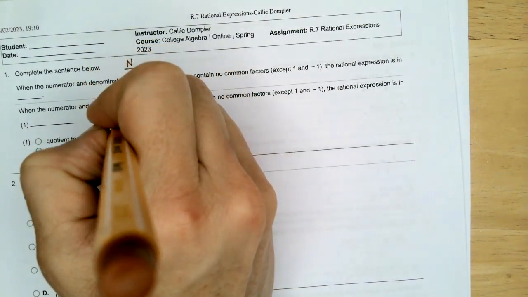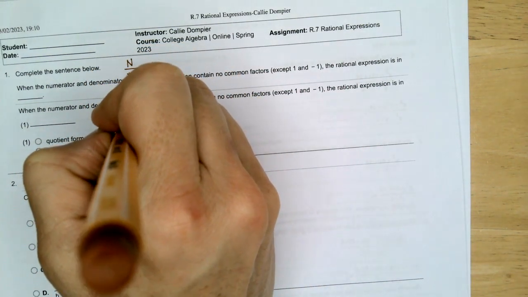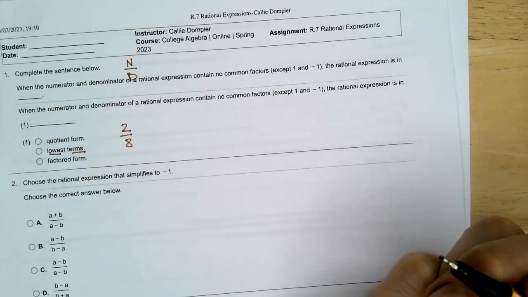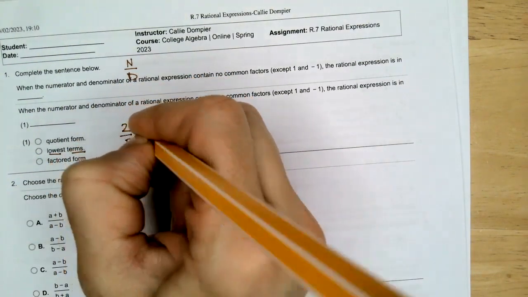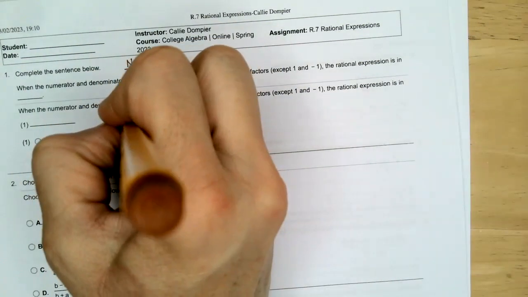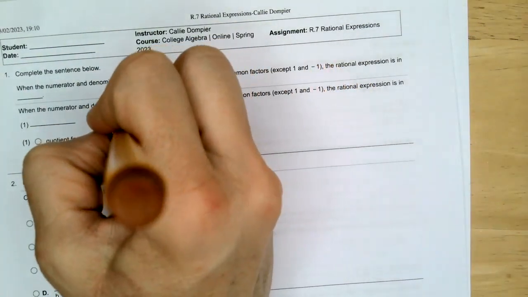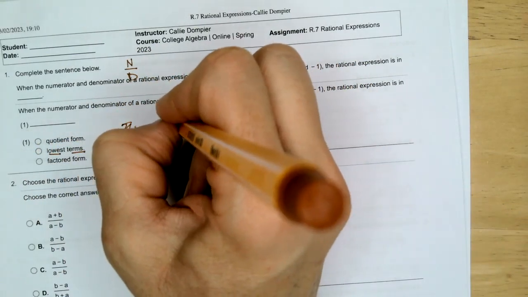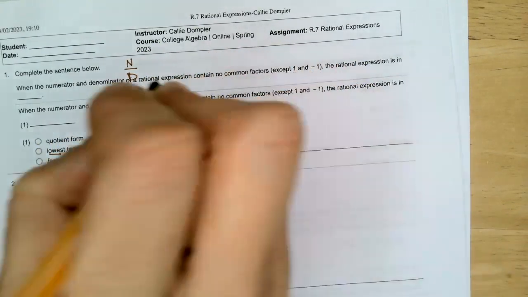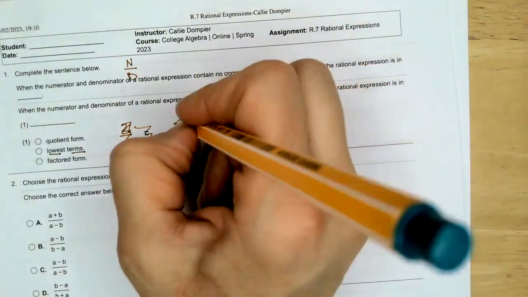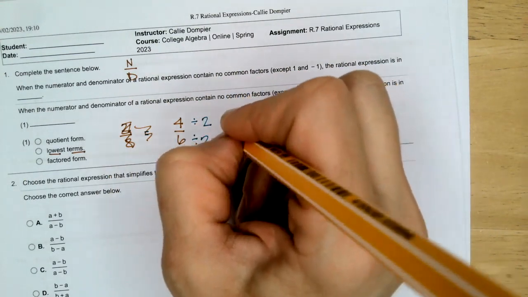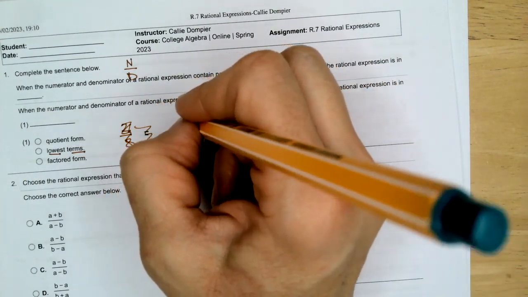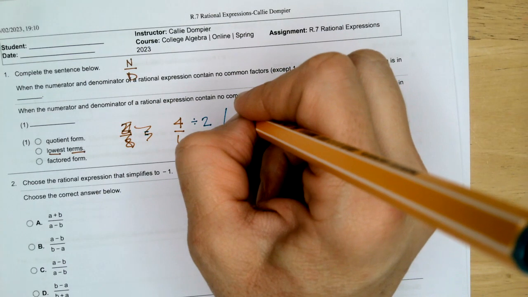Like 2/8 is not in lowest terms because if you factor the number 8, actually, I like the number 4 better. Let's do 4/6. 4/6 is not in lowest terms because they have a common factor. You can divide them both by 2, or a better way to look at it is factor 4. 4 is just 2 times 2.